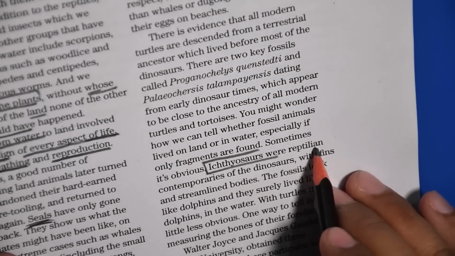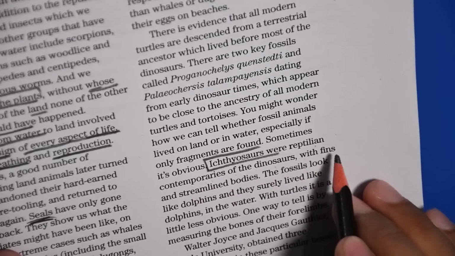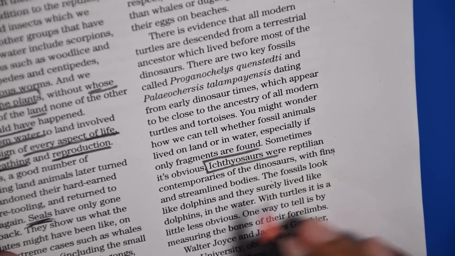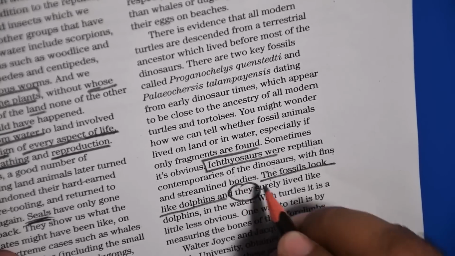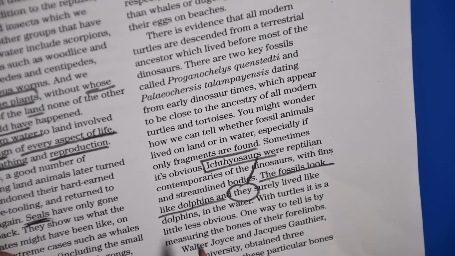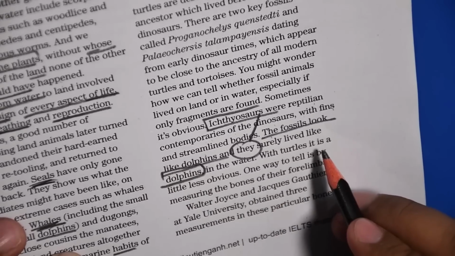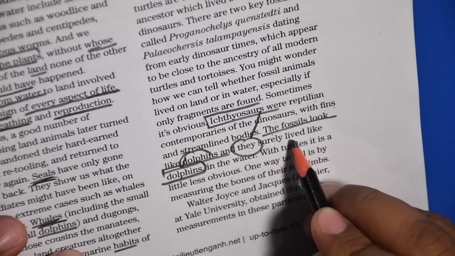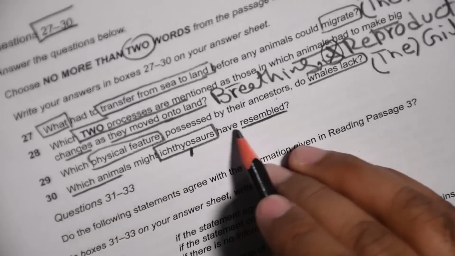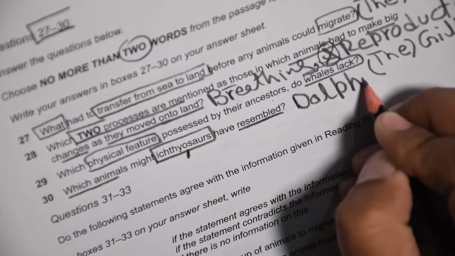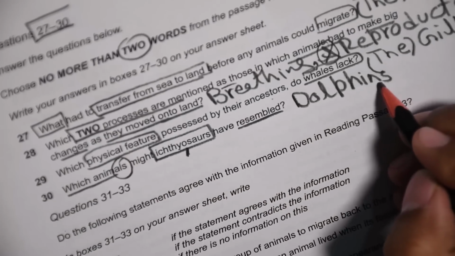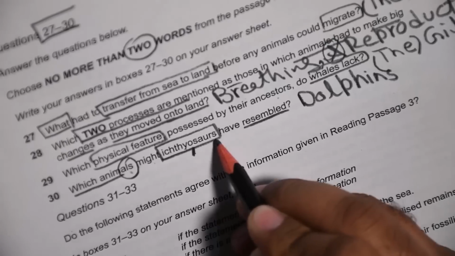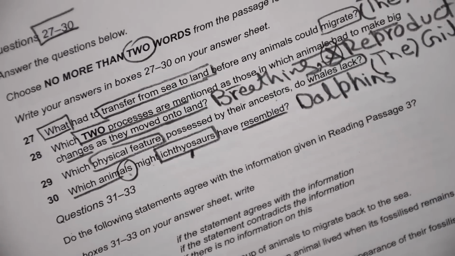Now ichthyosaurs were reptilian contemporaries of the dinosaurs with fins and streamlined bodies. The fossils look like dolphins. Okay, be alert. The fossils look like dolphins, and they surely lived like dolphins. "They" means this plural one. Two clues here, right? The fossils look like dolphins and they surely lived like dolphins in the water. Alright, so what's the question? Which animals might ichthyosaurs have resembled? Dolphins. Okay, dolphins, I mean plural, which animals? If you write dolphin, your answer will be wrong because they said which animals might ichthyosaurs have resembled. So the answer is dolphins.